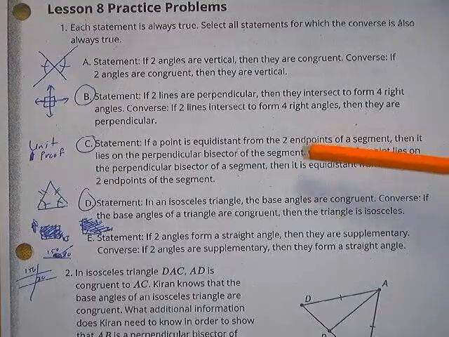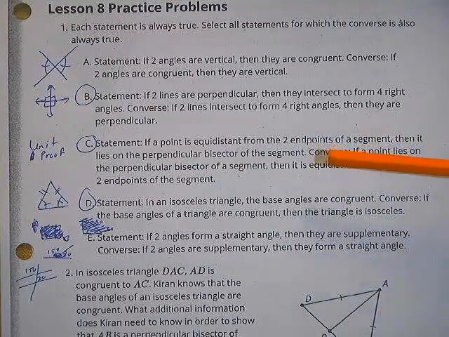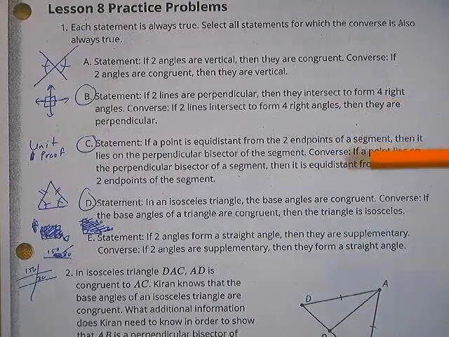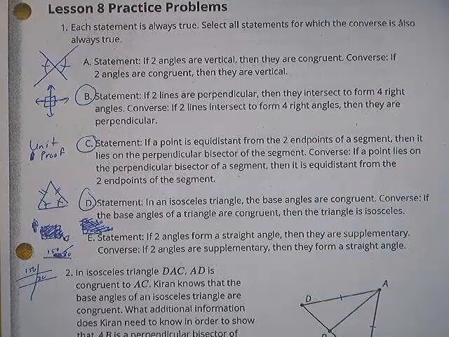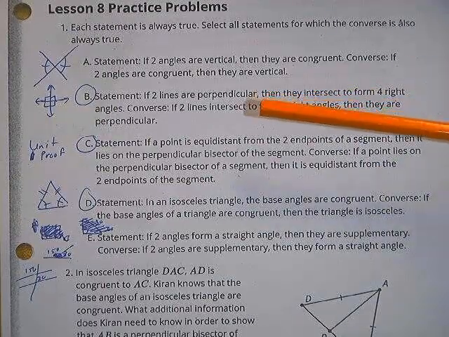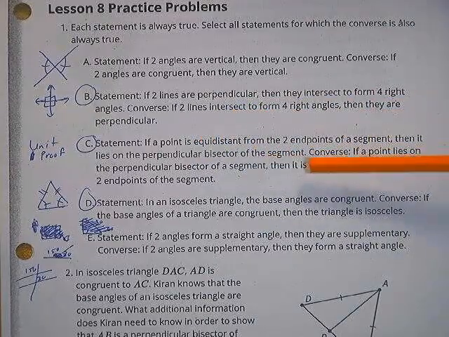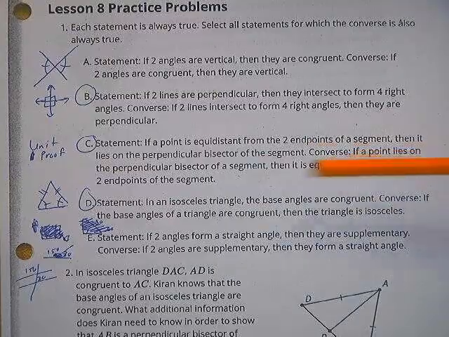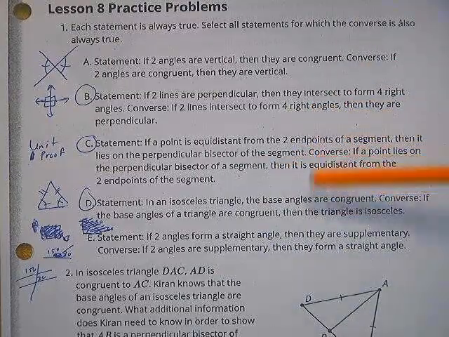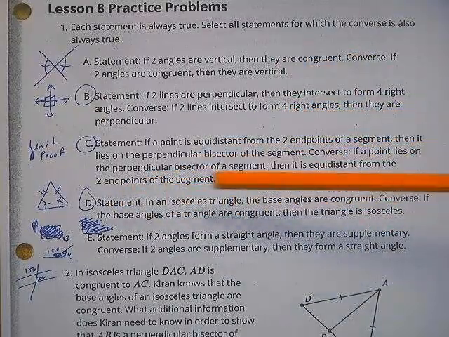Problem C, we did this in Unit 1. So basically, if I have a point that's equidistant from the endpoints of a segment, then that point is on the perpendicular bisector. And if the point lies on the perpendicular bisector, then it's equidistant from the endpoints. So it goes both directions. That's perfectly acceptable.